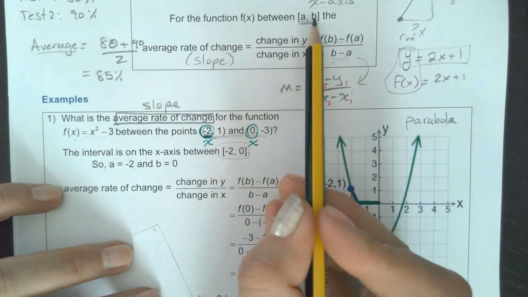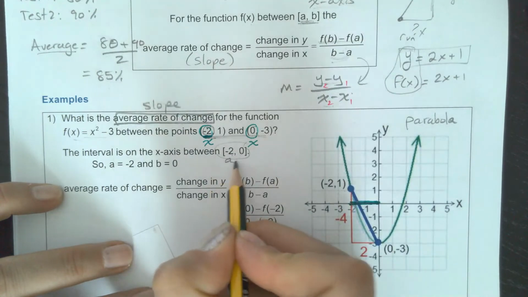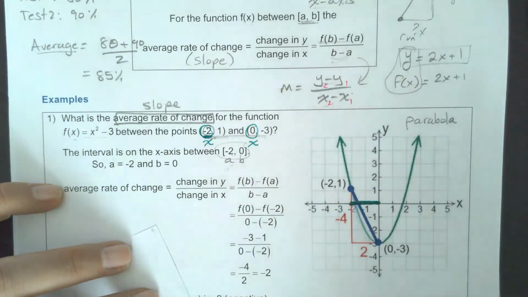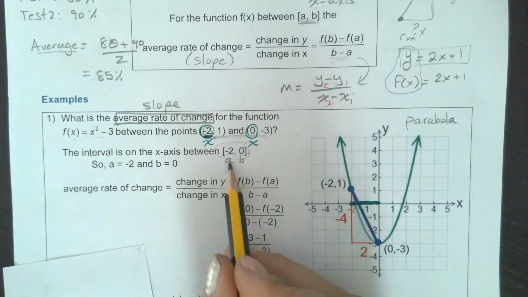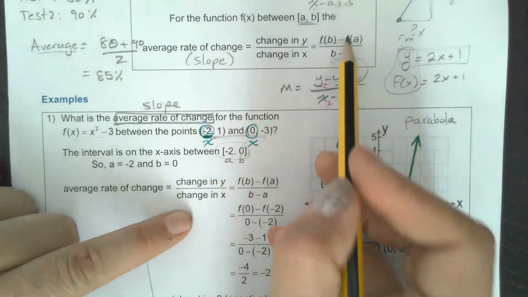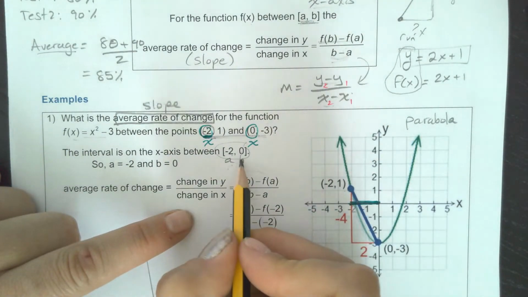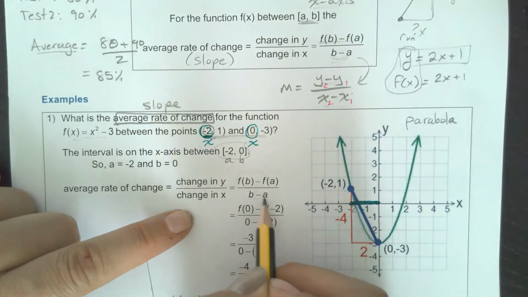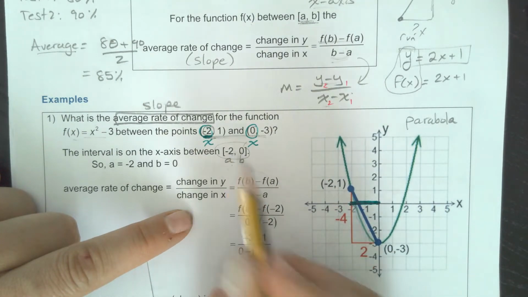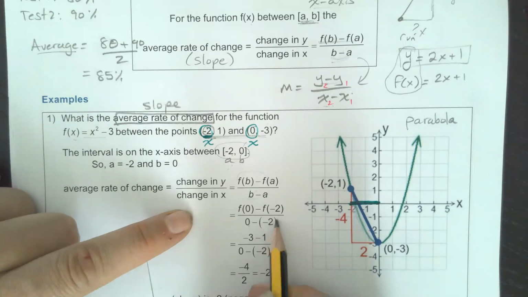So A is the first one, B is the second one. So this is A, this is B. Okay, and it says on the bottom of this formula, because I just copied out the formula, I just go the big one, subtract the little one. So 0 subtract -2 on the bottom.